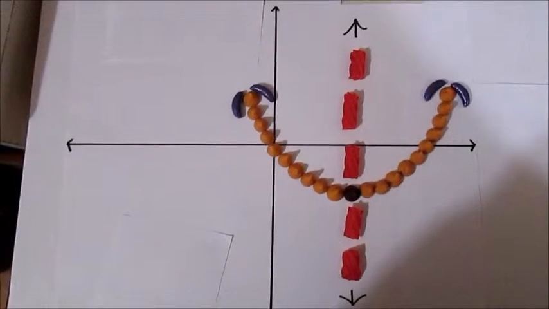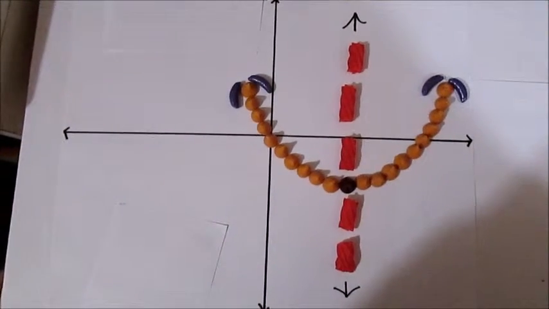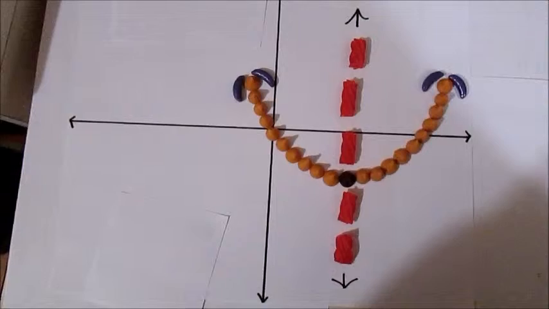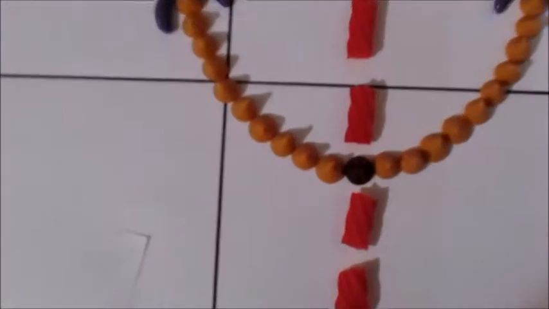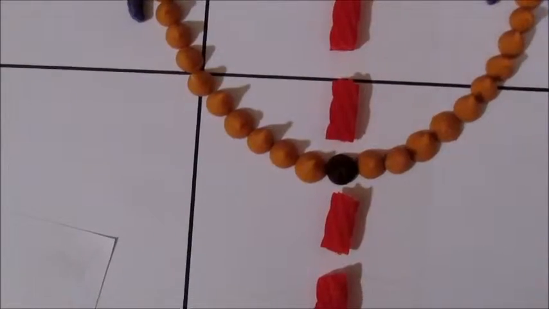Each parabola has a minimum or maximum. If a is greater than 0, then the parabola will have a minimum. The minimum is the lowest point on the parabola. It is represented by the darker chocolate chip.